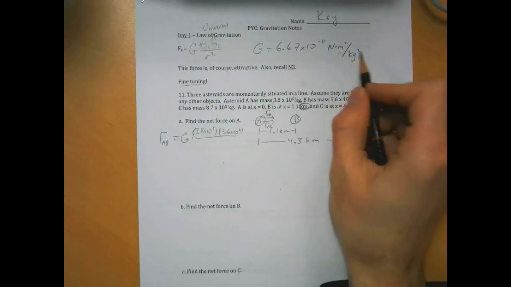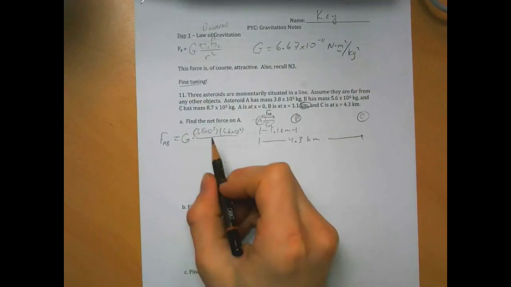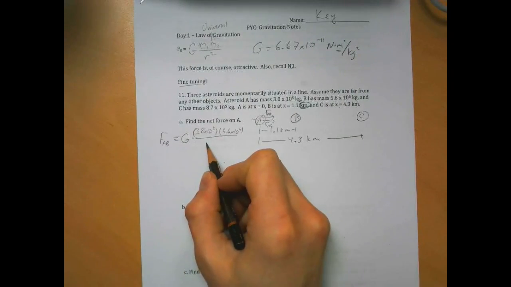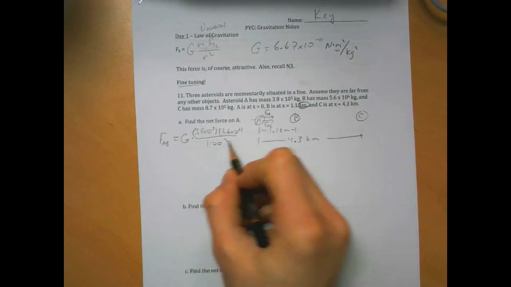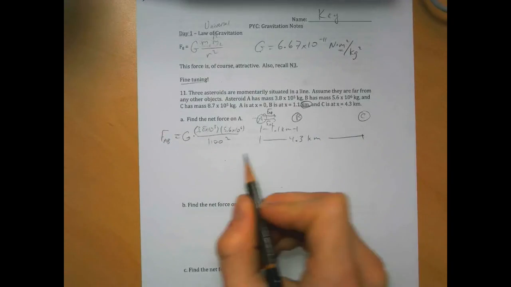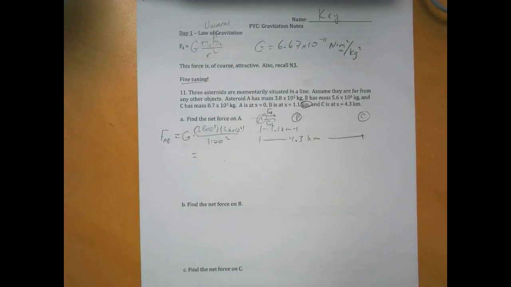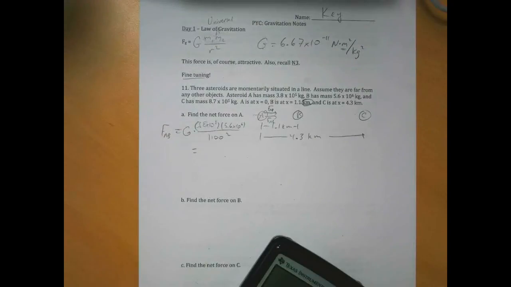G has units of meters, which means we need to be in units of meters. Okay, so we can get a number for that.